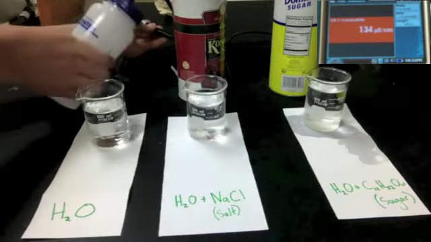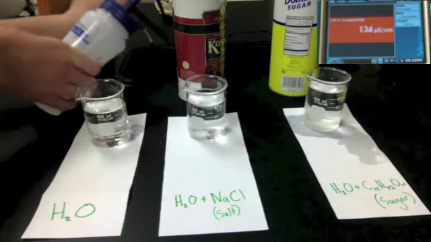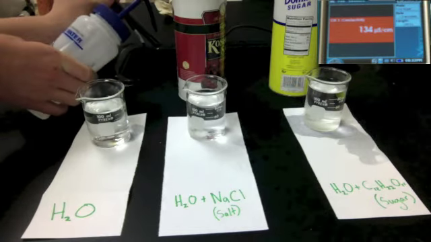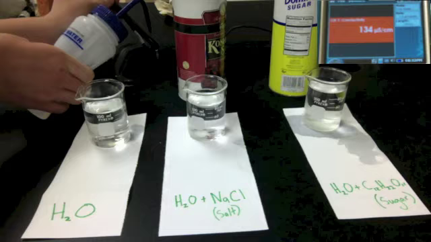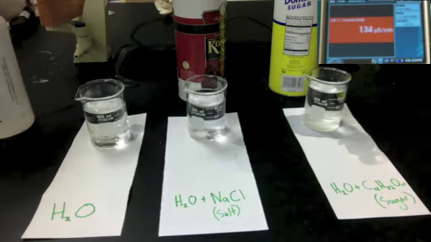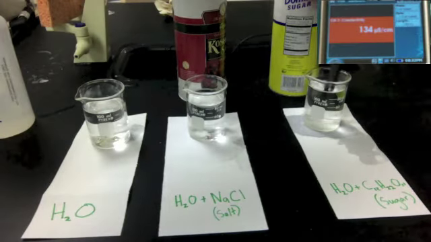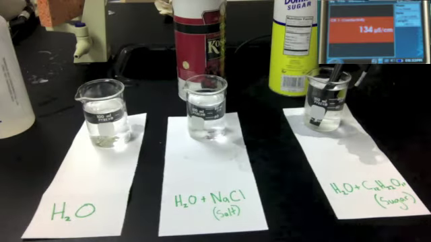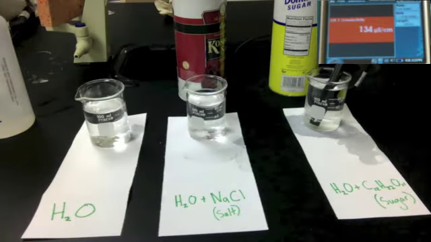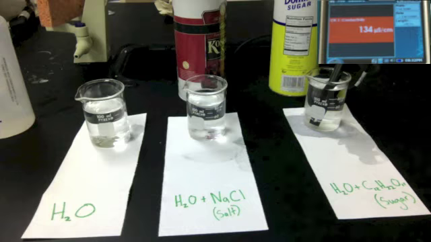Now we rinsed the conductivity probe again with deionized water and stuck it into the sugar solution. And as you can see, the sugar solution, sugar which is a covalent compound, the conductivity is the exact same as the deionized water on the left.